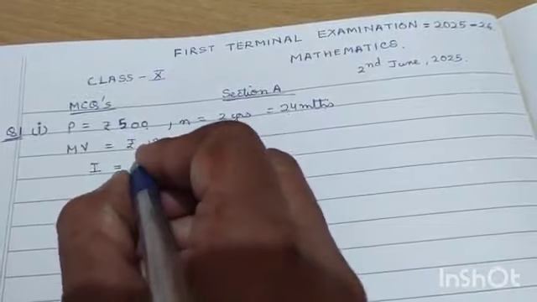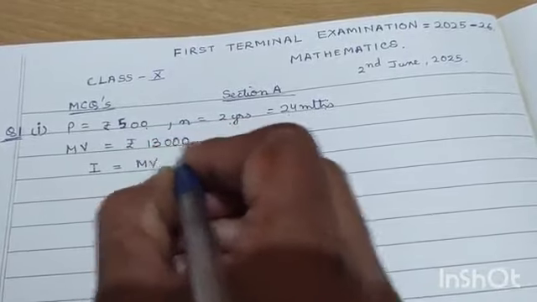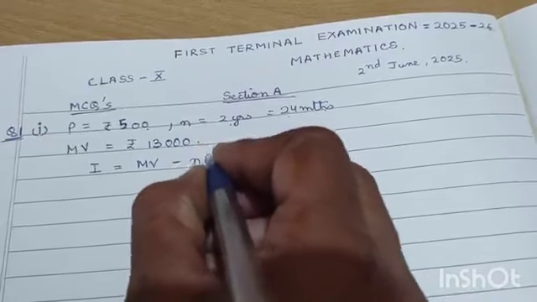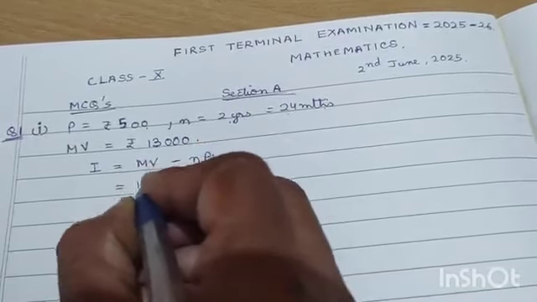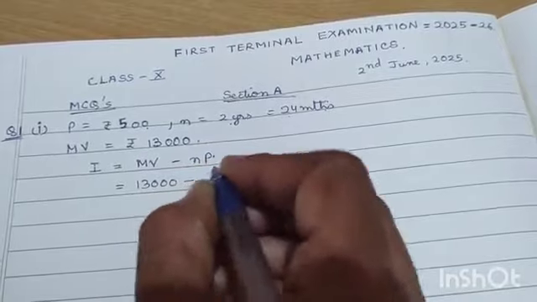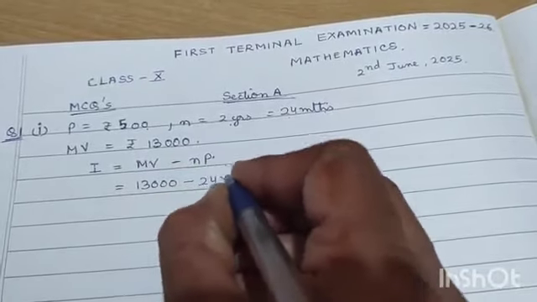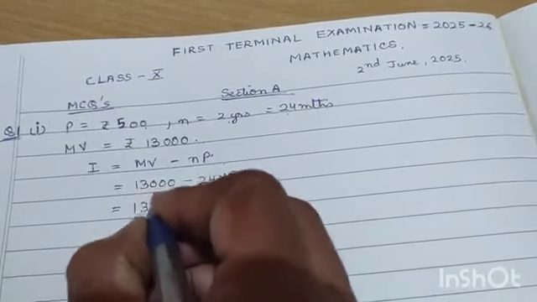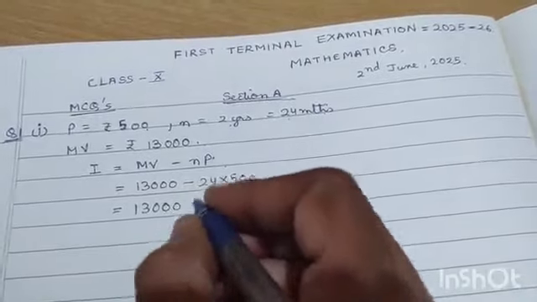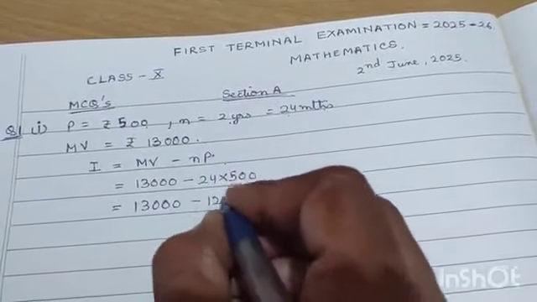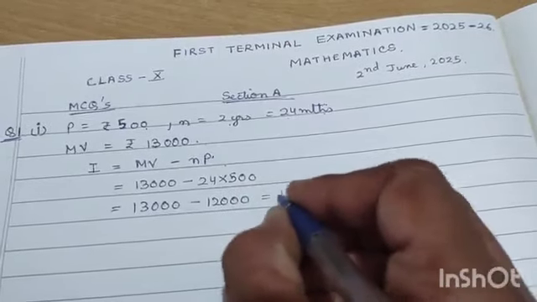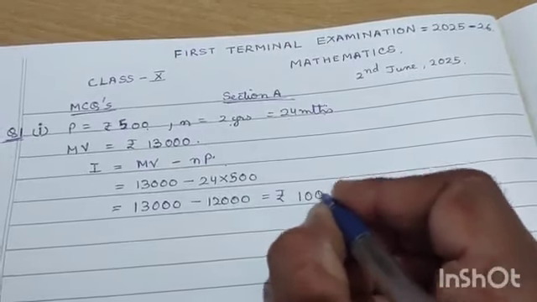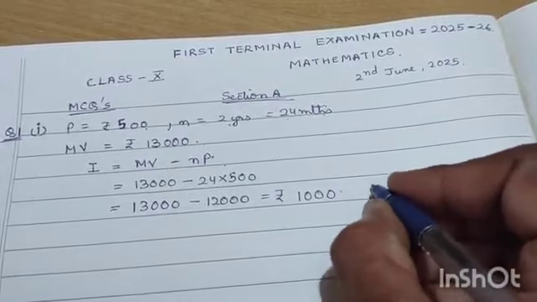Interest is equal to MV, that is maturity value, minus N into P. So 13,000 minus N is 24 into 500, which comes to 13,000 minus, if we multiply this we get 12,000, that is rupees 1,000, which is option D.